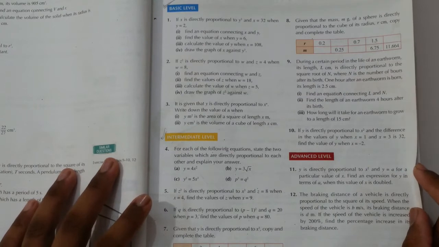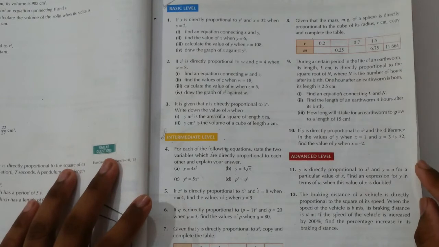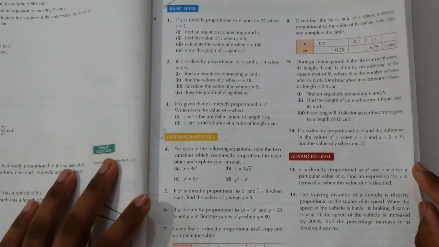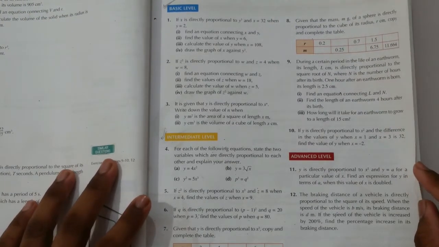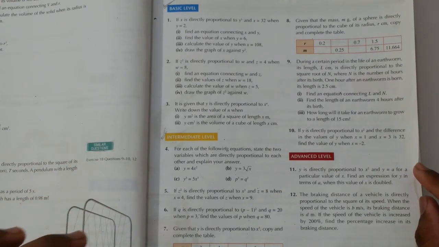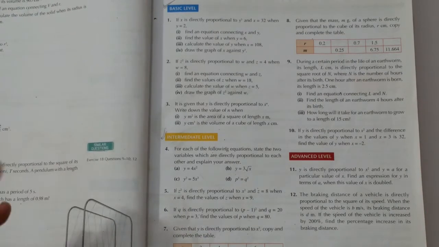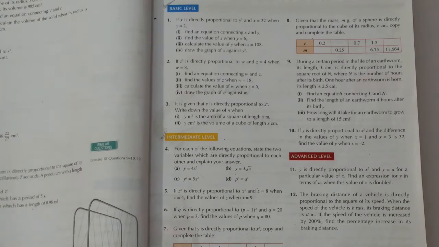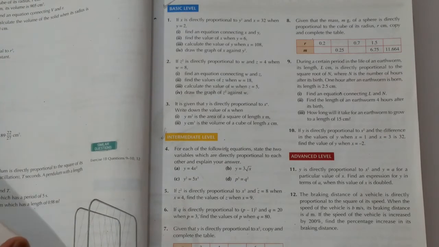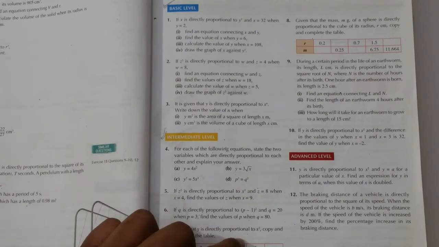Question number 12 says the braking distance of a vehicle is directly proportional to the square of its speed. When the speed of the vehicle is b meters per second, its braking distance is d meters. If the speed of the vehicle is increased by 200%, find the percentage increase in its braking distance. They are asking for 2 to 3 things. First, we need to create an equation. Then, as they have not given us the values, we need to find some of the values to get our final answer. So let's solve question number 12 without wasting any time.